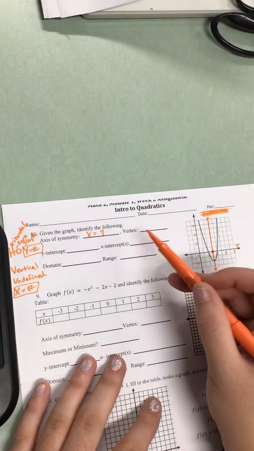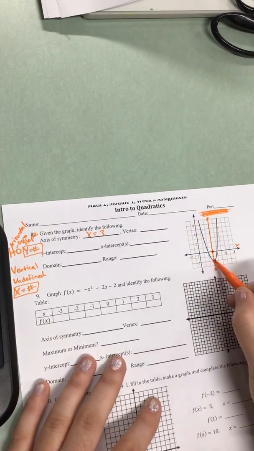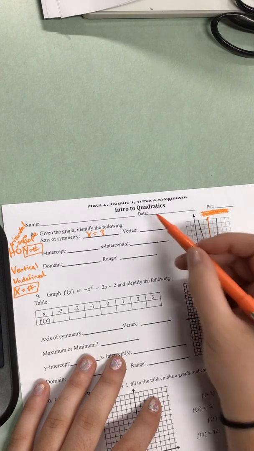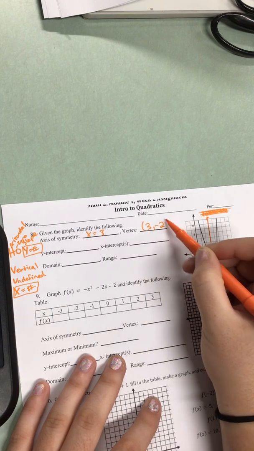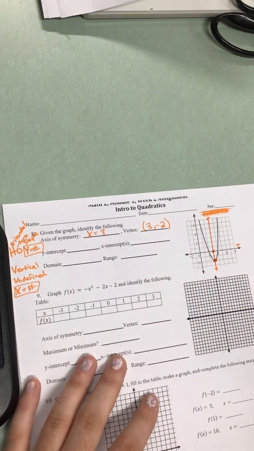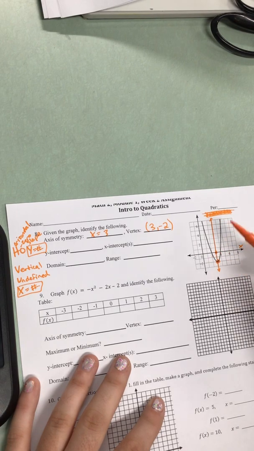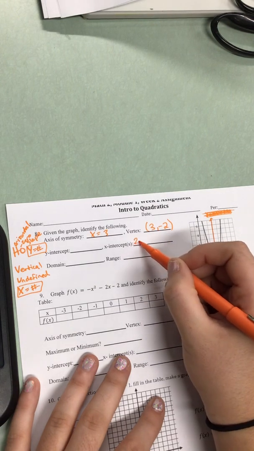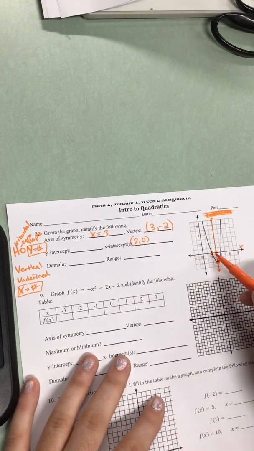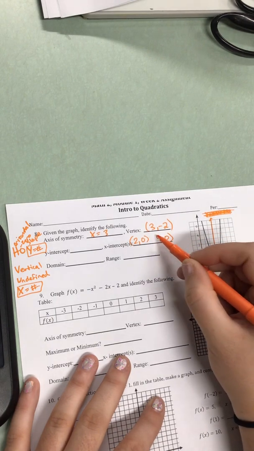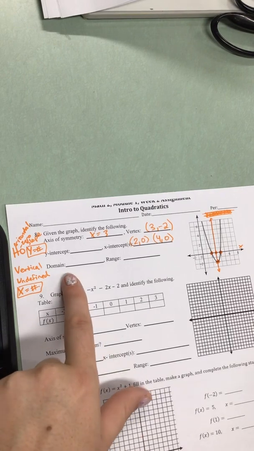My vertex is my highest or lowest point on the picture, which looks like it's right here. So I'm going to find that coordinate going 1, 2, 3, down 2. The y-intercept is where it's going to cross the y-axis. Now, it's not obvious on my picture yet, so I'm going to skip that one right now. If you look down here, we've got an x-intercept right here, which is at (2, 0). That's not my only x-intercept. I also have one right here, which is at (4, 0).